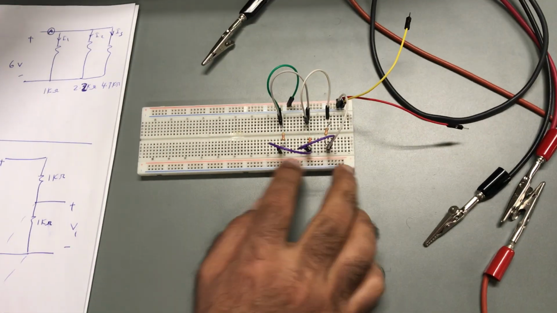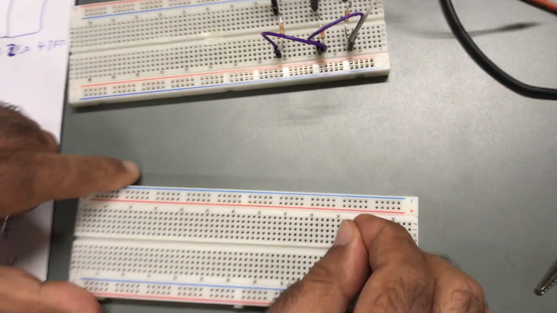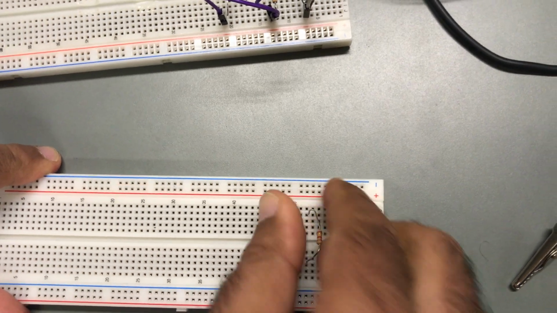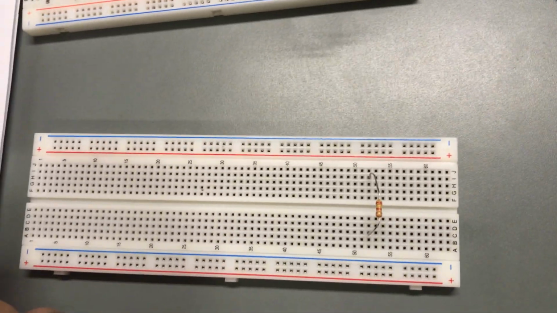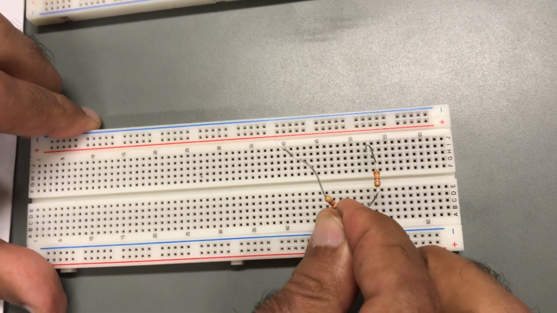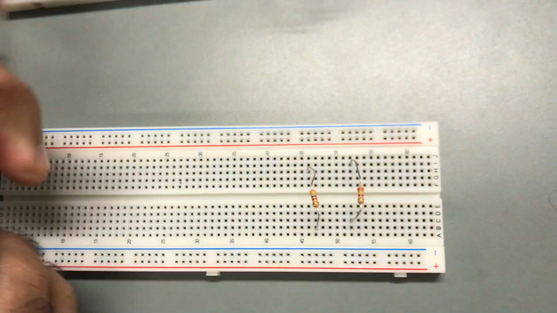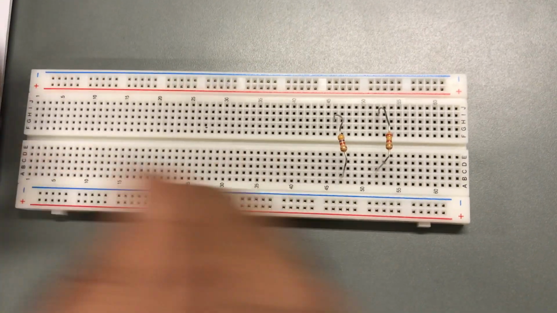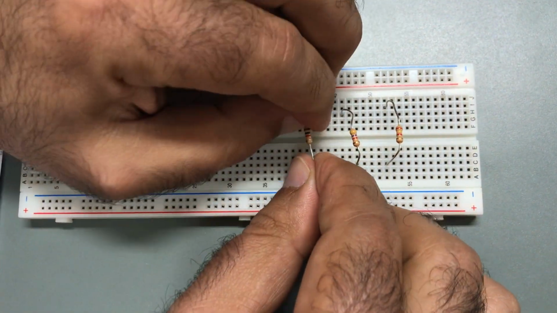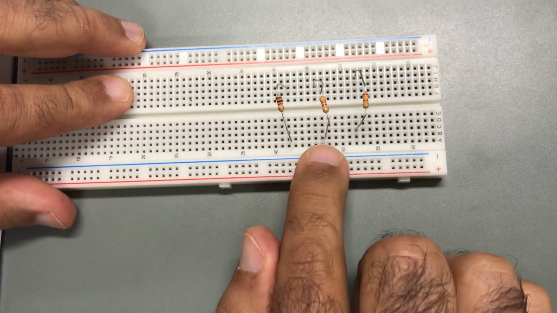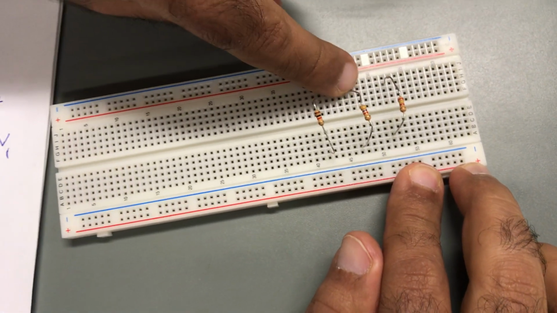And for connecting this circuit, I'll show you how to connect it in parallel. So I will connect the first one like here, for example. This is the first one. And I will connect the second one here, like that, and the third one like that. What is the next step? The next step is to connect this point to this point and this point to this point.